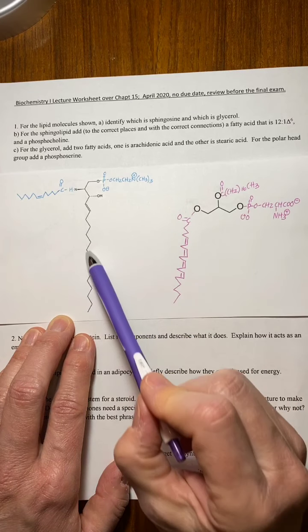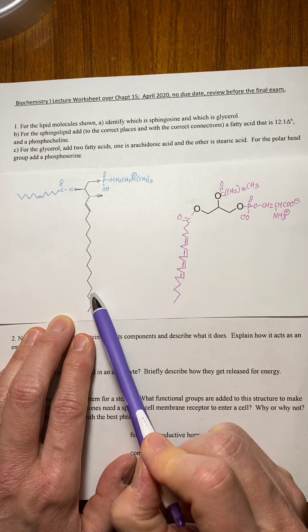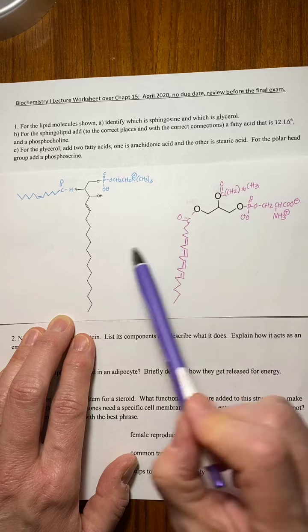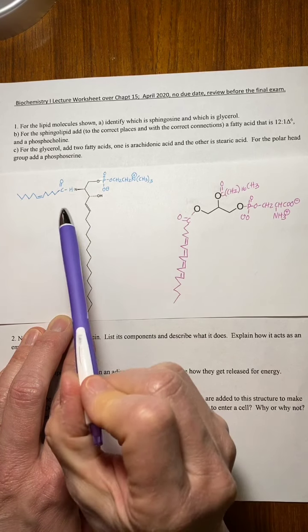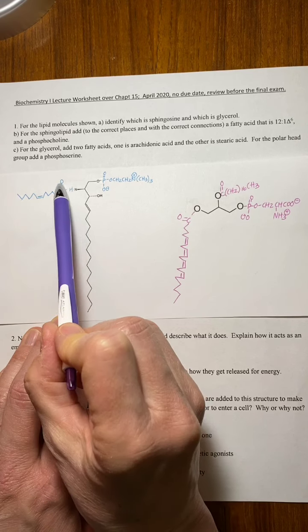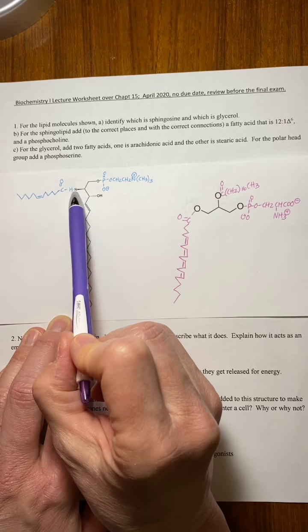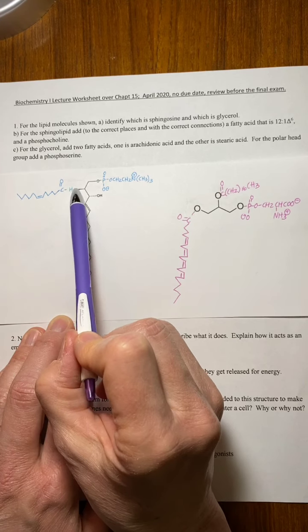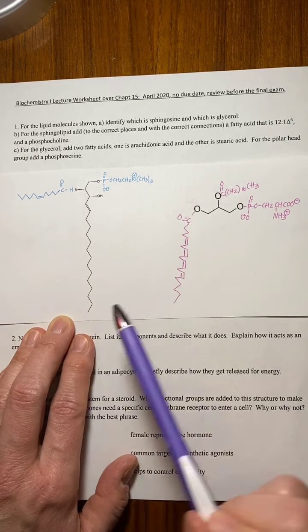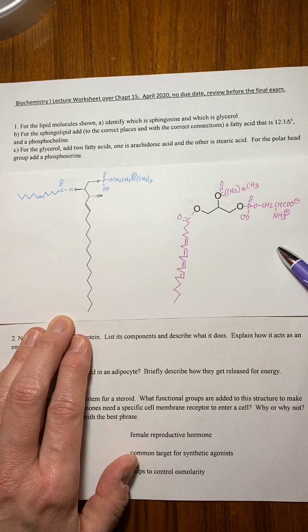The other position that would normally have a fatty acid for something like a glycerophospholipid is occupied by the built-in hydrocarbon chain. So when you make a sphingolipid, you only add 1 fatty acid. You make an amide linkage. So that's what you should look for when you're trying to figure out if it's a sphingolipid or not. The other one is a glycerophospholipid.